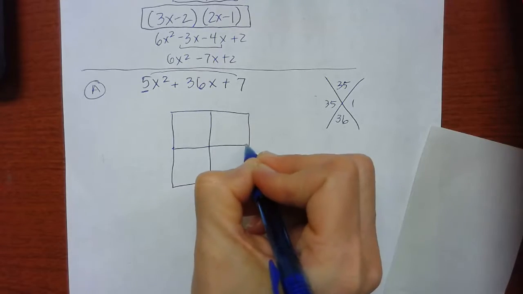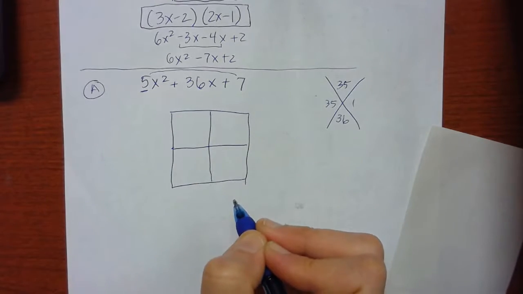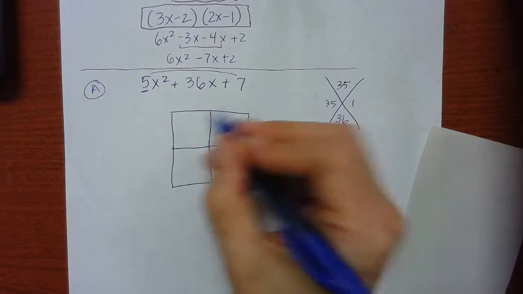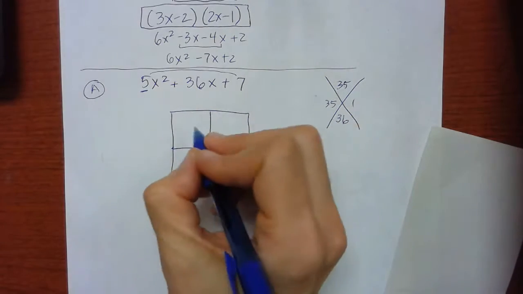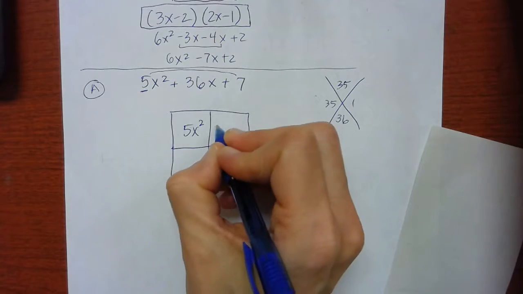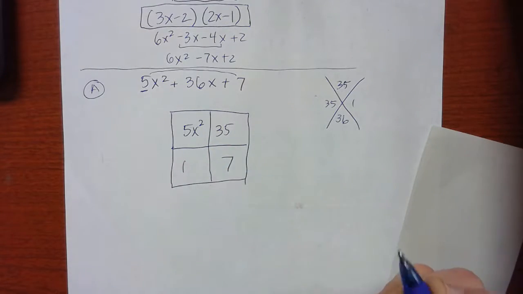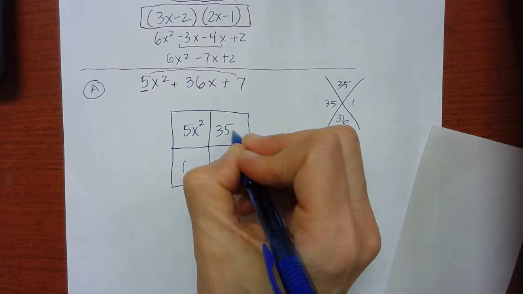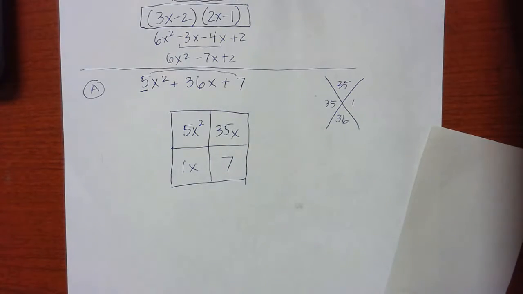Now, I'm building a box because this is an advanced problem. If this were a standard problem, I would just be taking these numbers and writing my factors. 5x squared, first number goes in the first box, 7. 35, 1. Again, it doesn't matter which one you put where. Put an X on them, though. You got to remember to do that.